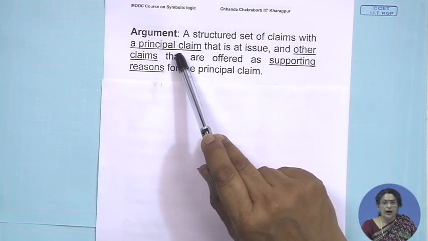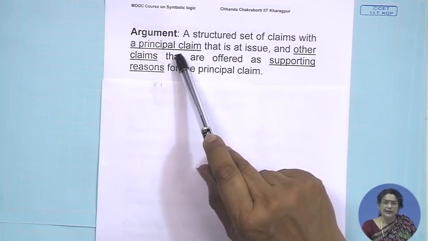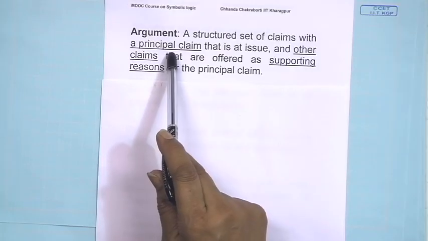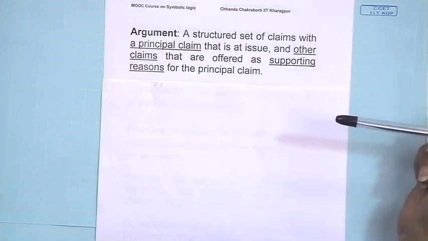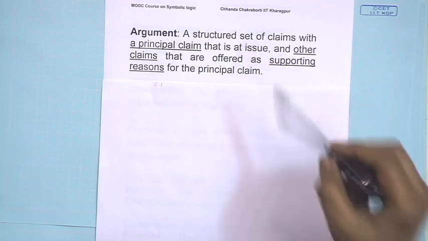First of all, there is going to be a principal claim or a main claim that the whole set is trying to push forth, that the whole set is trying to advocate. There has to be a principal claim. And the remaining claims in that set, their role would be to provide supporting reasons for that main claim. So, the remaining claims are going to act as the evidentiary basis or support base for the principal claim. That is the structure that must be there in the set in order to make the set an argument. All right, so it is a set of claims with a very specific structure.